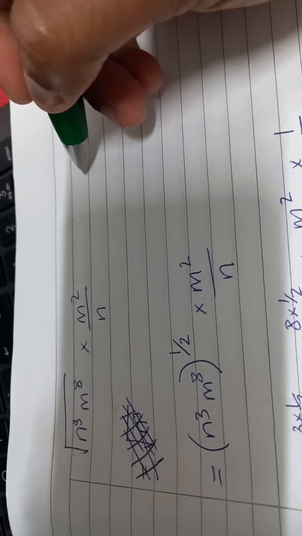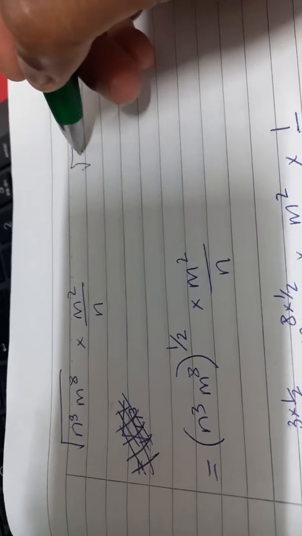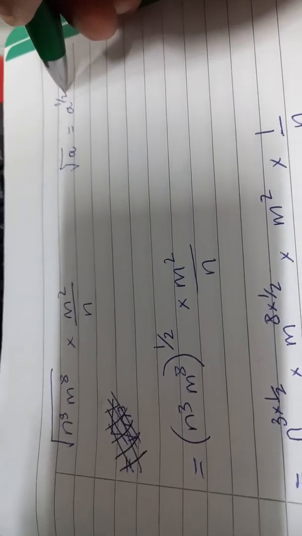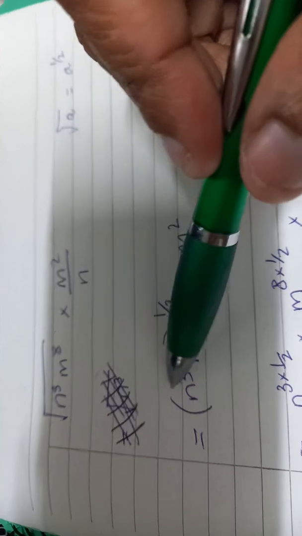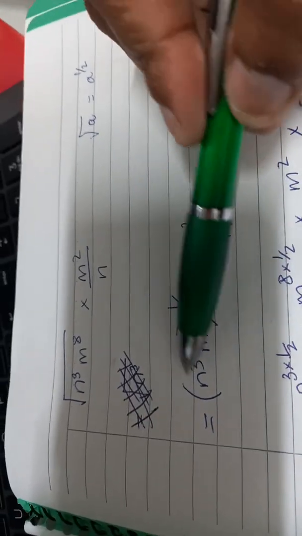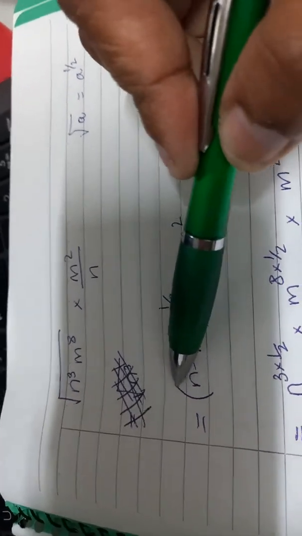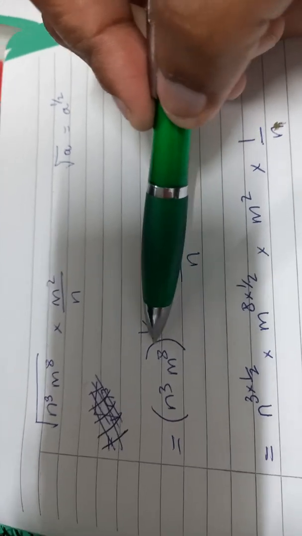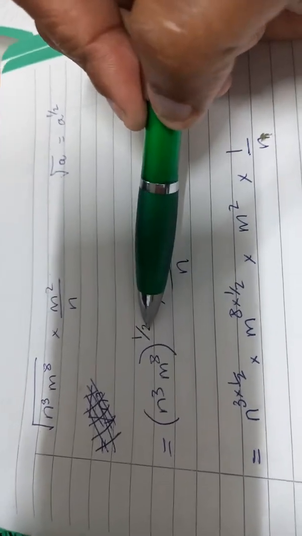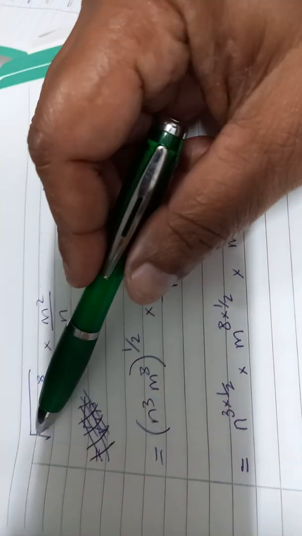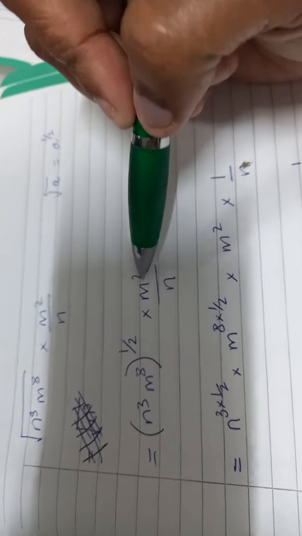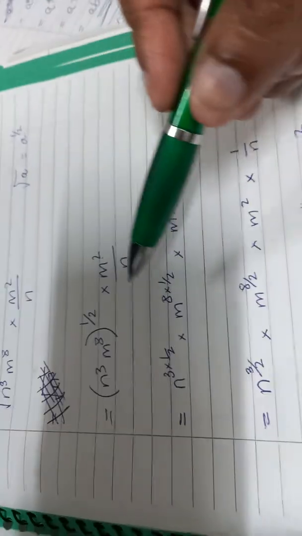So square root of example A equals a to the power of a half. So we got to put this in expanded form. I'm putting these two, n cubed and m to the power of 8, in a bracket and saying they're all to the power of a half, because it's the same thing as saying square root of. Okay? Times m squared over n. Okay, now next step.